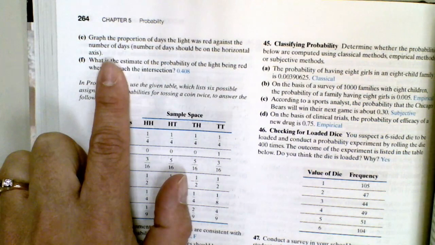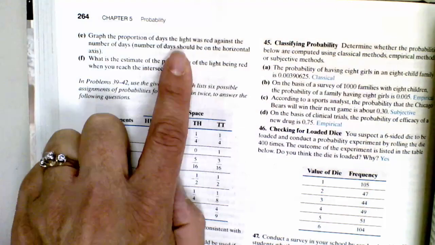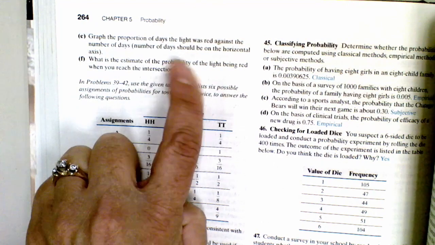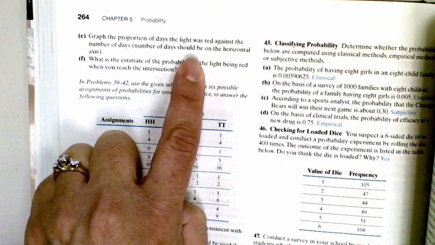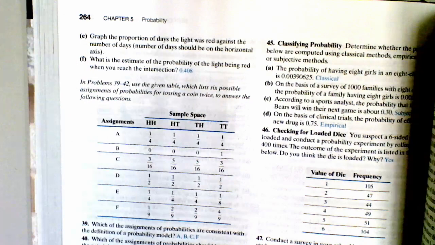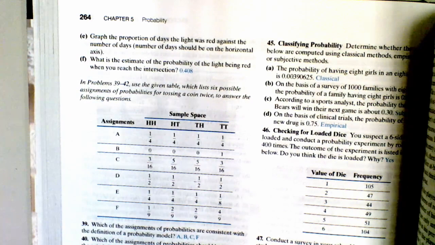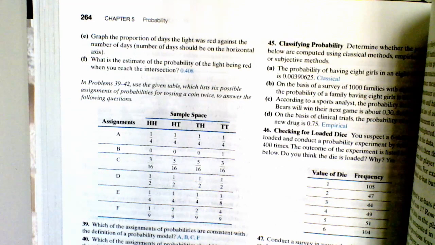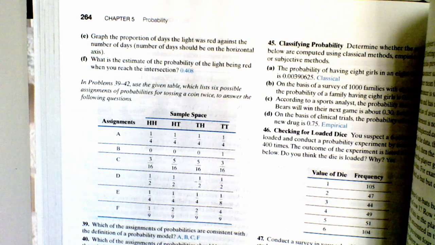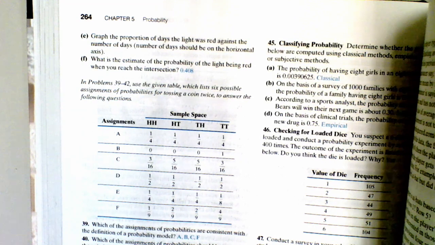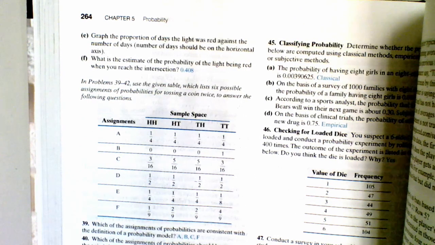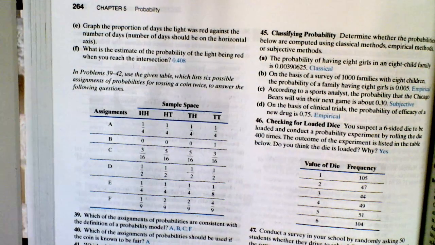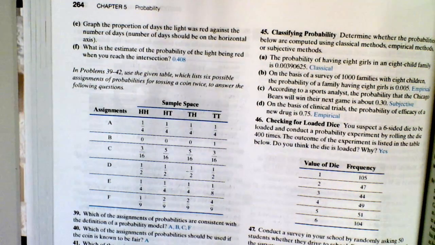It says graph the proportion of days the light was red against the number of days, with number of days on the horizontal axis. So select the day number 1 through whatever. That column should be your x-axis on the scatter plot, and the aggregate proportion should be your y. It should spit it out for you once you label your axes and whatnot.